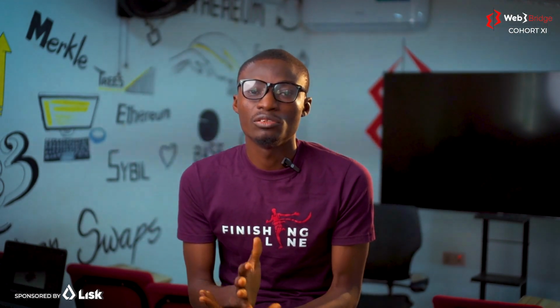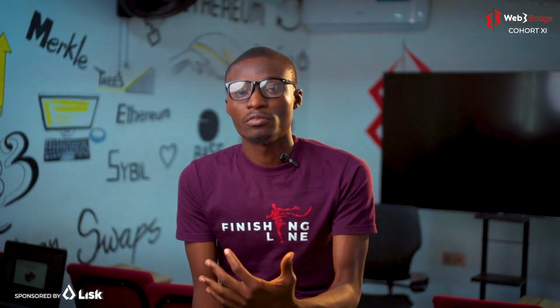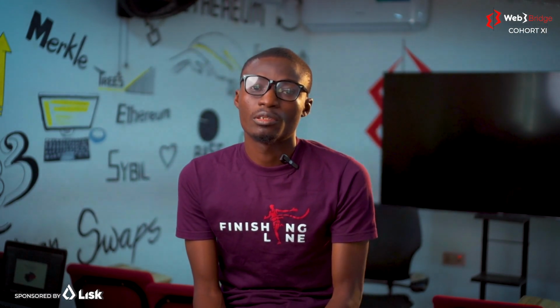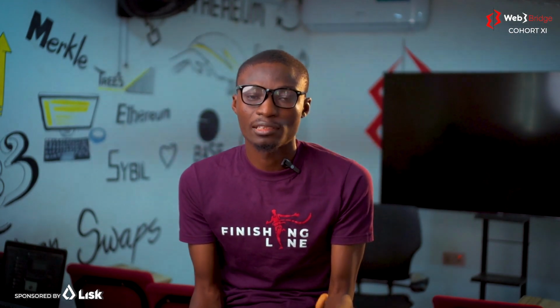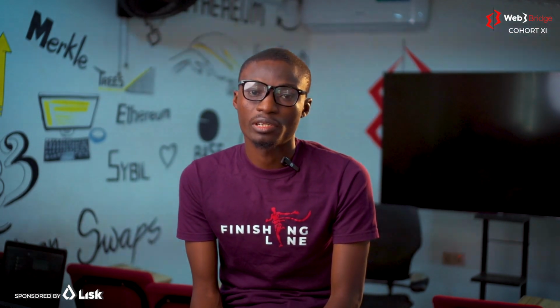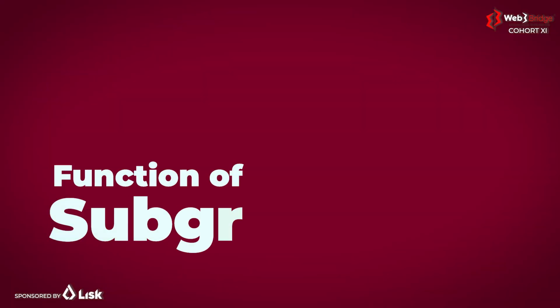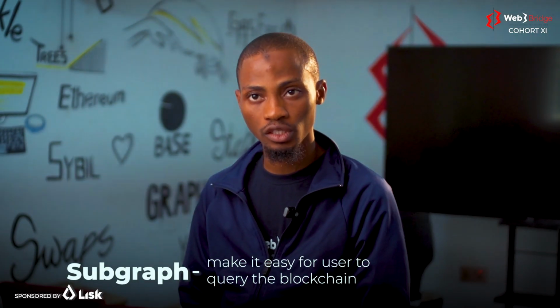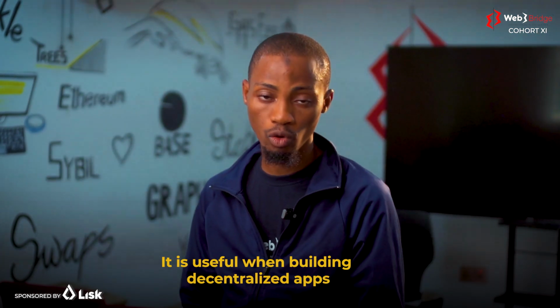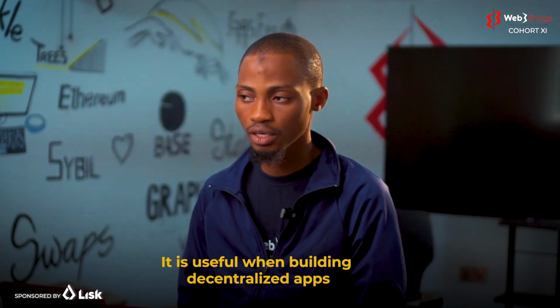It's basically used for decentralized applications. Once you are building your DApp, you need a Subgraph to enable you to get the events that smart contracts emit. What it does is make it easy for you to query the blockchain. It makes it easy for data to be gotten from the blockchain. So it is very, very useful when building a decentralized application.